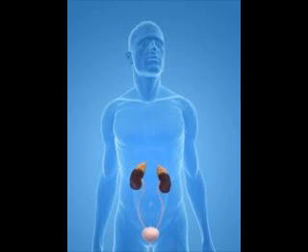Urinary tract infections are described by their location in the tract. Acute infections in the lower urinary tract include urethritis in the urethra, cystitis in the bladder, and prostatitis in the prostate gland.